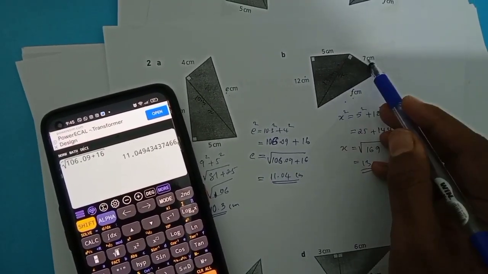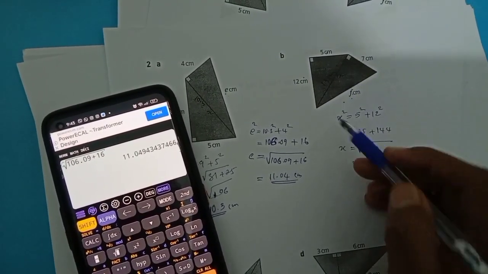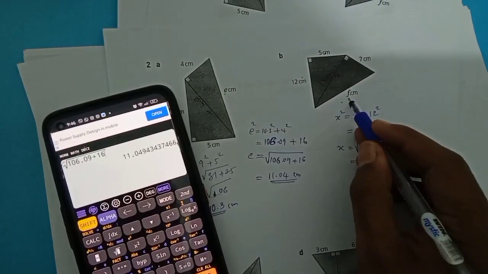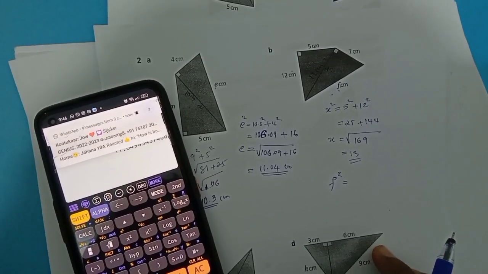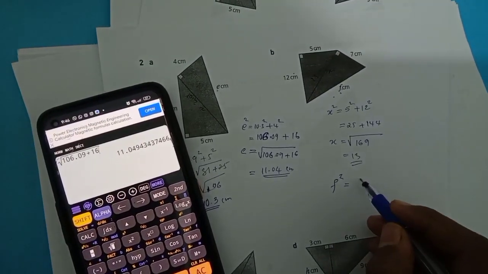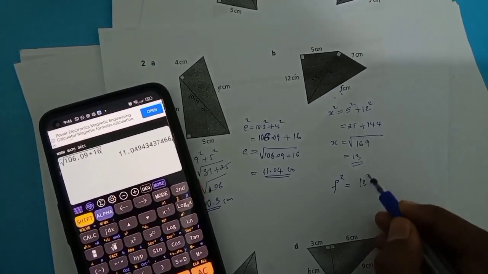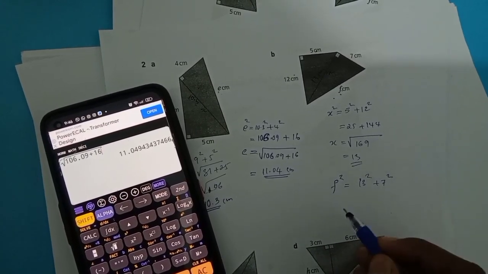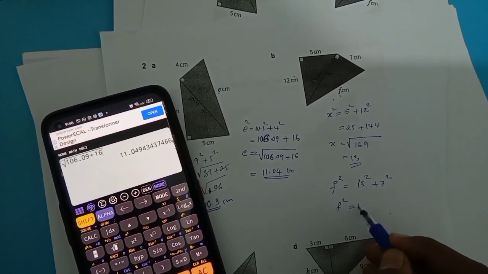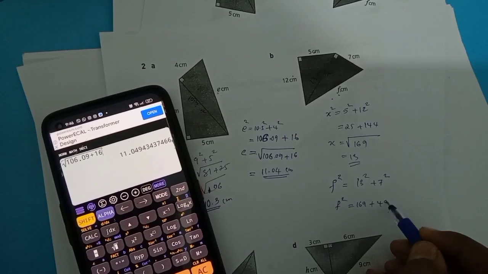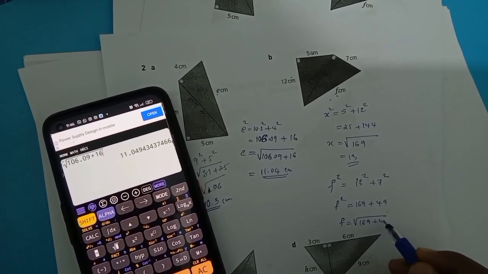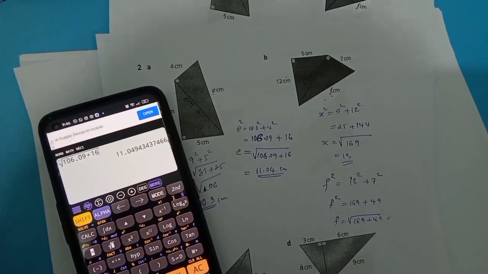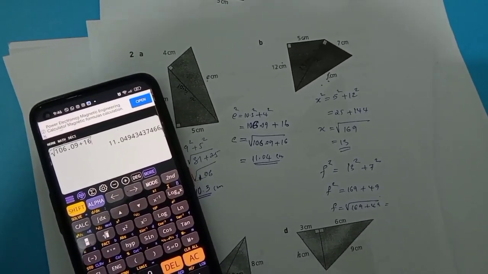Now we can find out the F by using 13 and 7. So here this is F, so we can write out F square. Clear? That's F square is equal to 13 square plus 7 square. F square is equal to 169 plus 49. F is equal to root 169 plus 49. So that you can do it, you can find out the value. Clear?